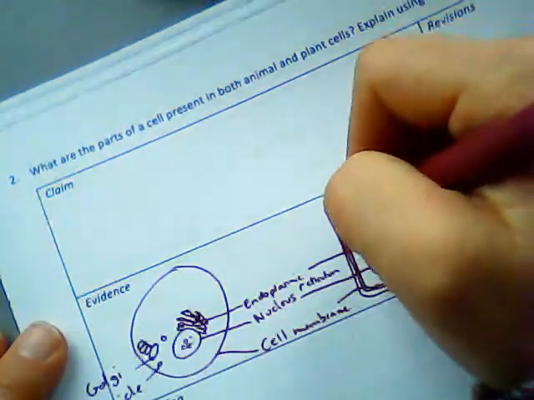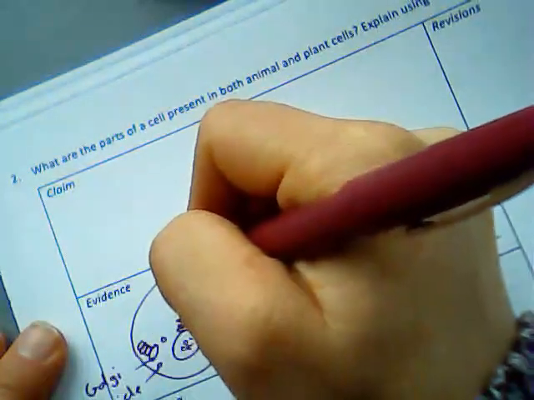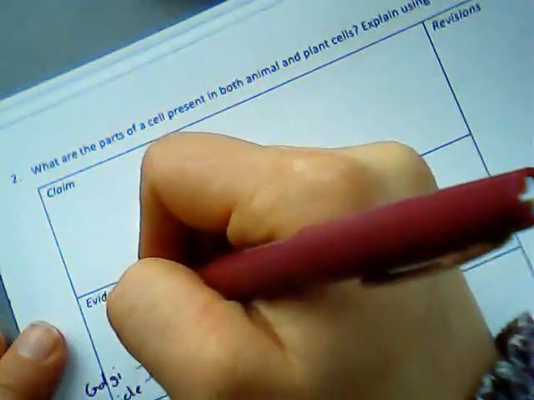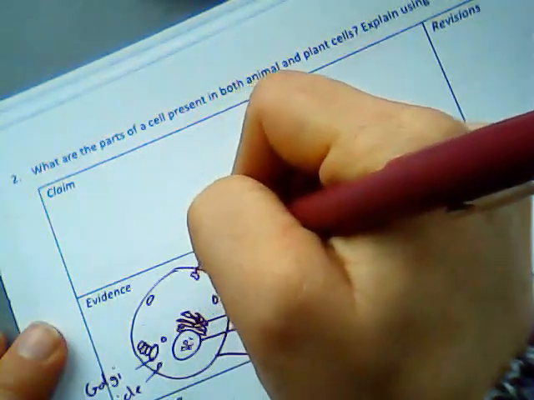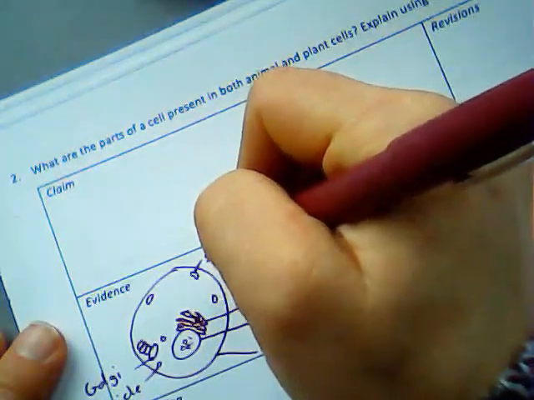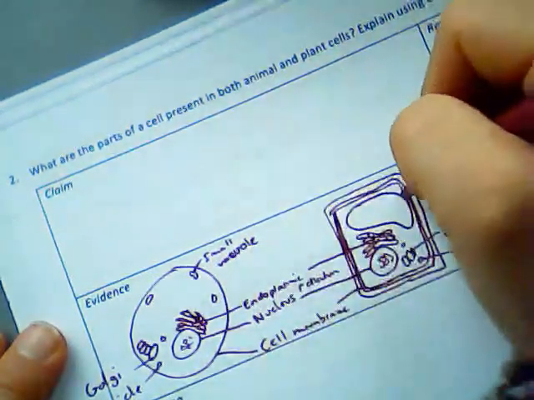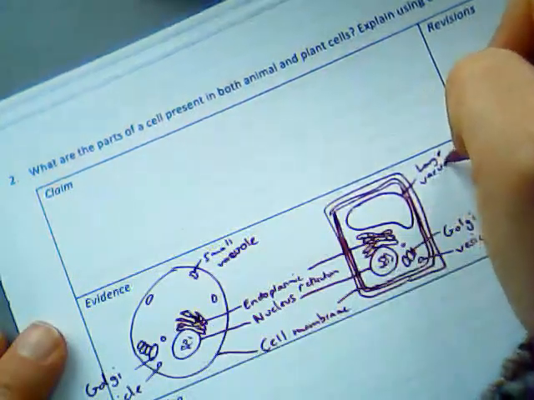And then this had a giant vacuole. And this had little vacuoles. So this could actually be listed as something that's similar and something that's different. But I'll add a small vacuole. Vacuole. And then large vacuole.